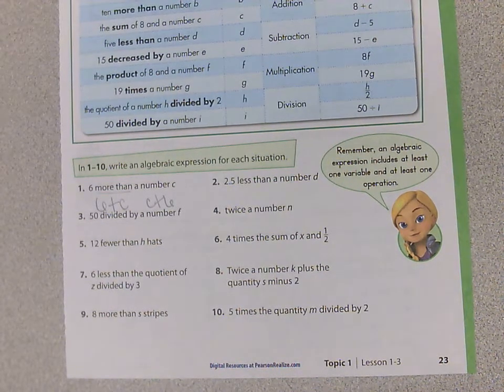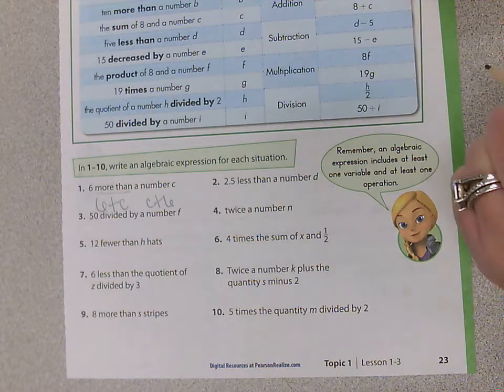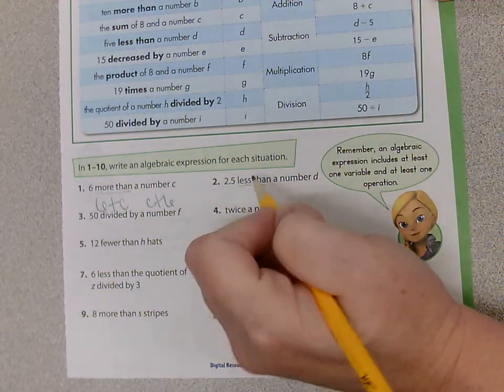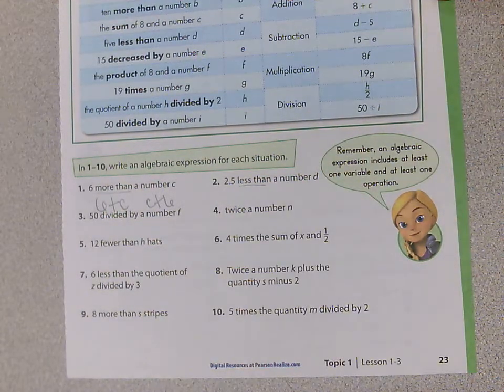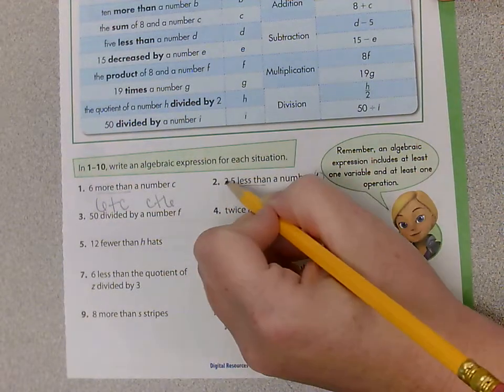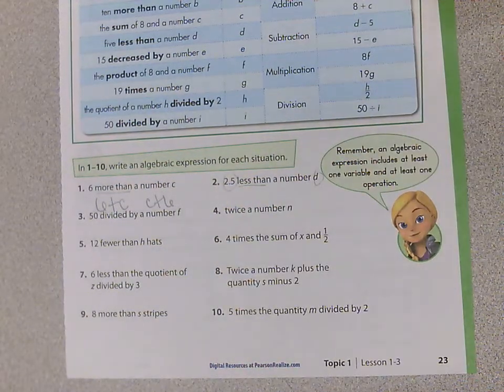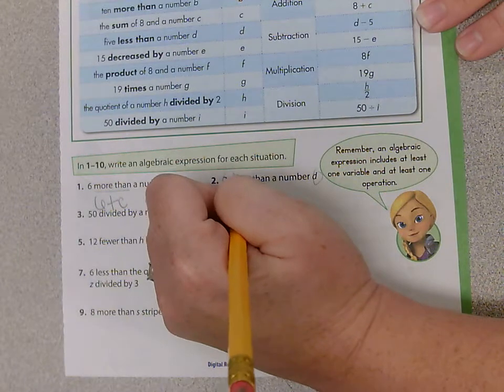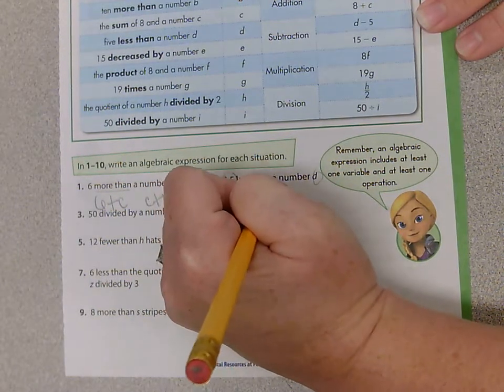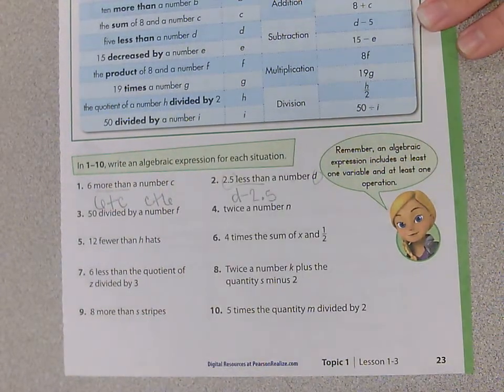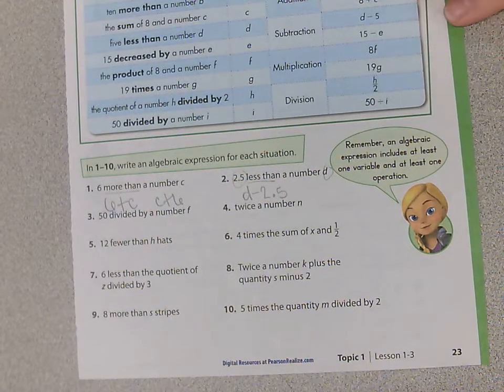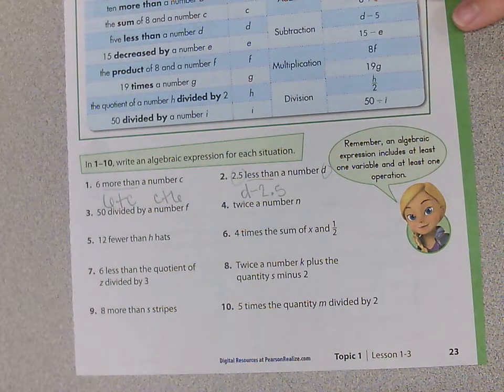Right, number 2, it says 2.5 less than a number D. Less than means we're subtracting, and then our variable is D. Number is 2.5. So now we're going to write our expression. We're going to say D minus 2.5. That'll be the easiest way to write that one, so that we don't have to deal with negative numbers yet.